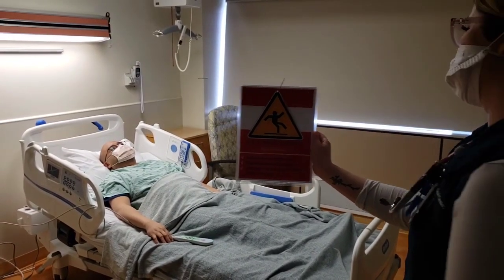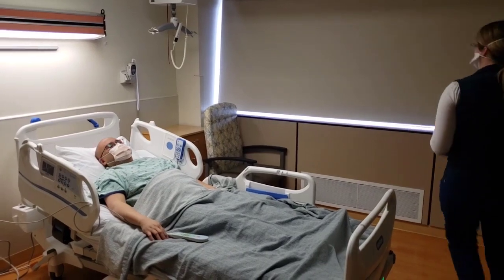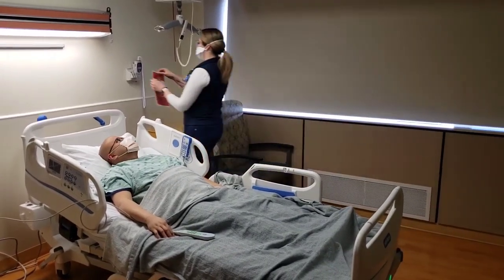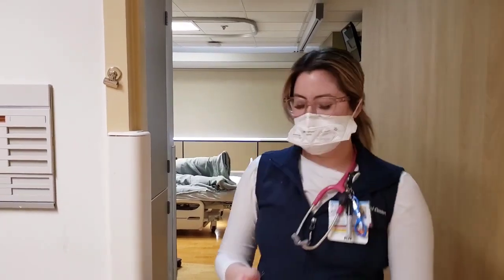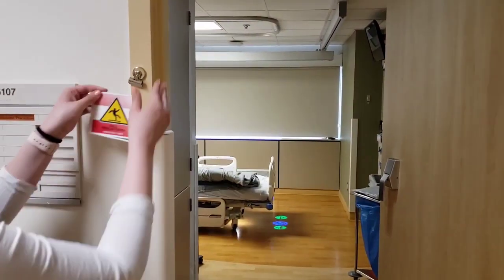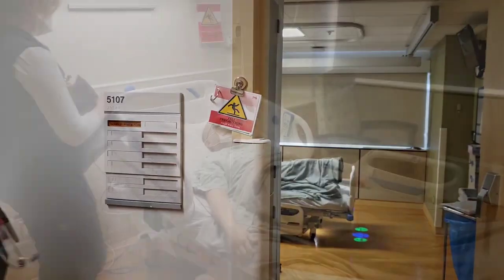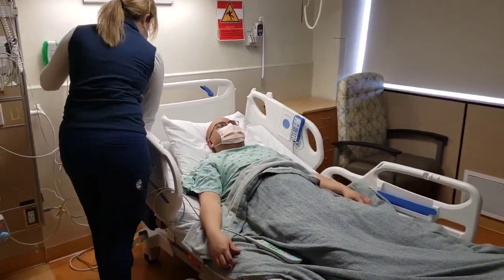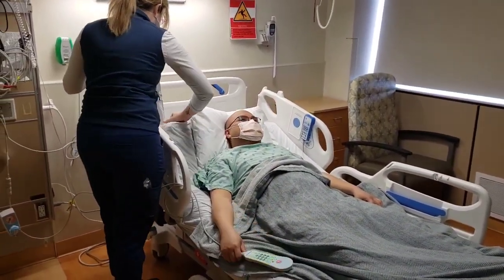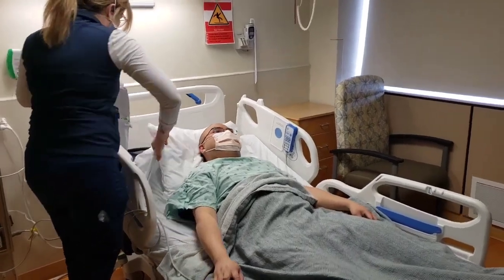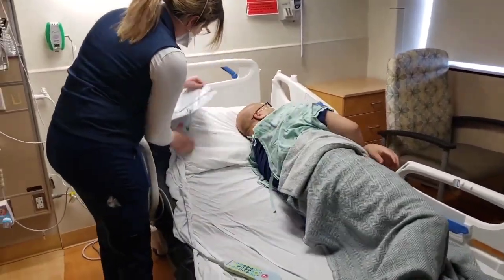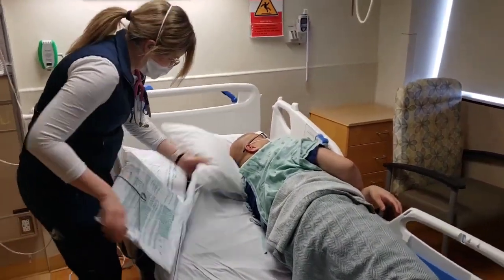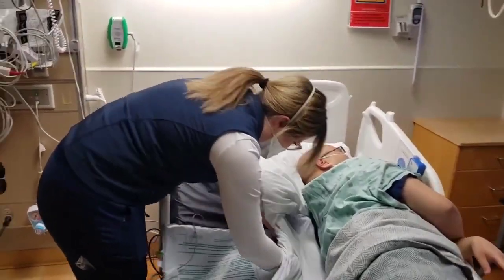So let's return to Mr. Johnson. To keep this gentleman safe, we will place the high-risk sign above his bed and outside of his door. We will use the sensor pad plugged into the call bell system while he is in bed or in a chair as indicated by the high-risk guidelines. We will accompany him to the bathroom or commode and provide standby assistance.